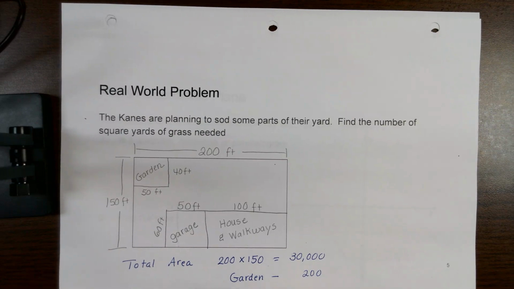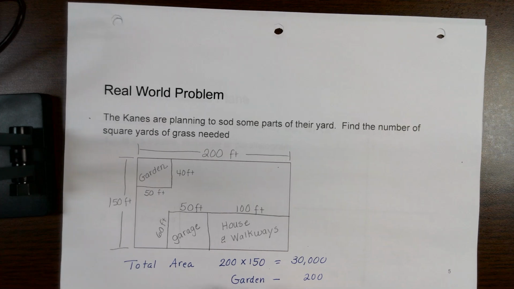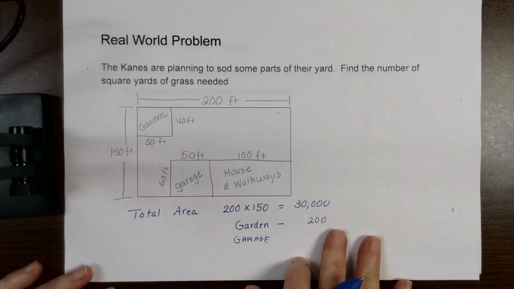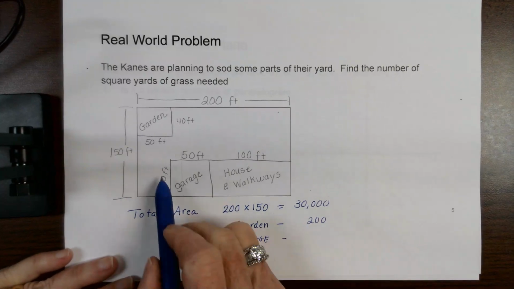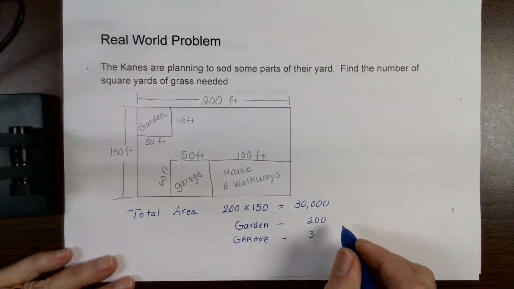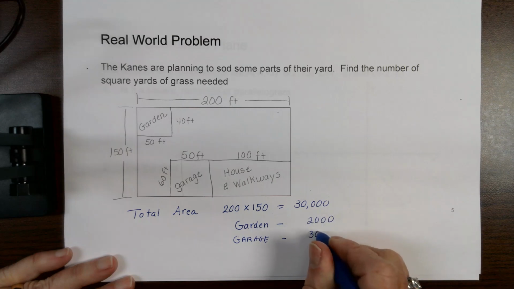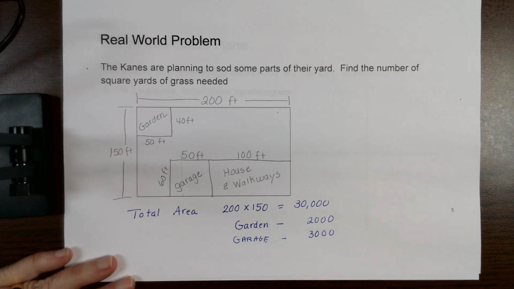And the garage would be 60 times 50, which is, oh, actually it's 3,000. Okay.